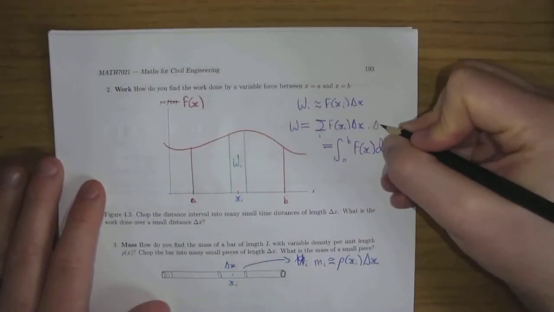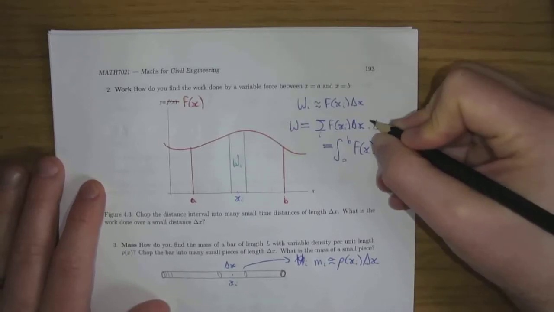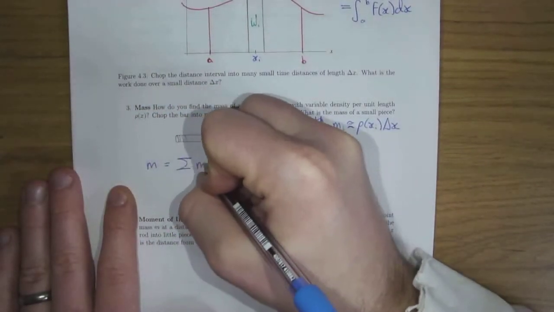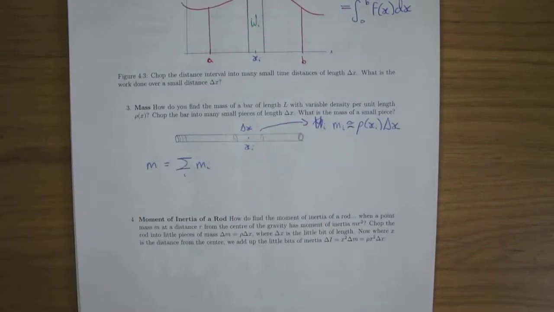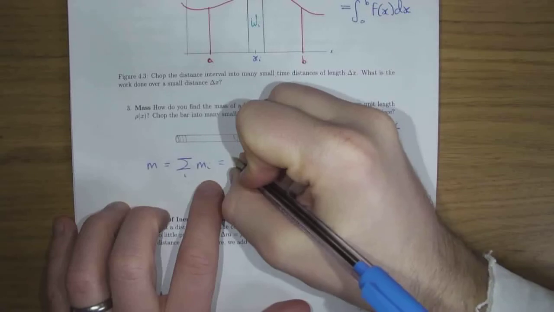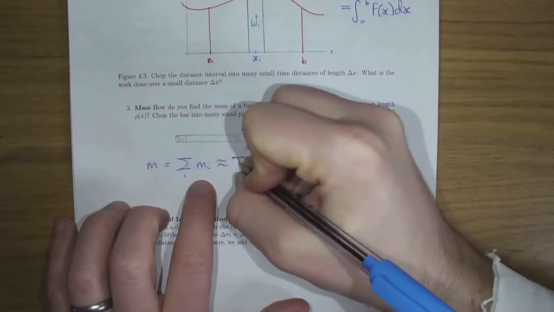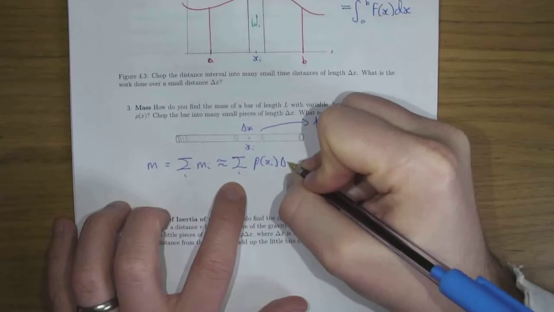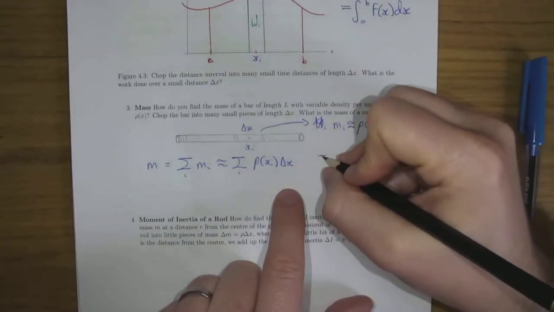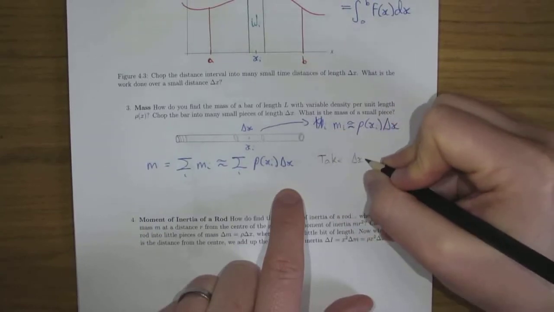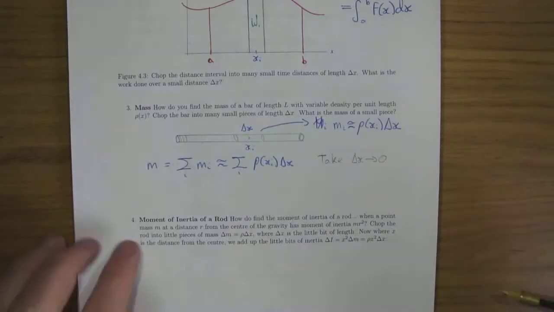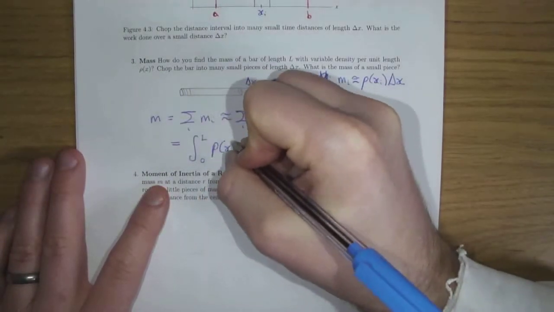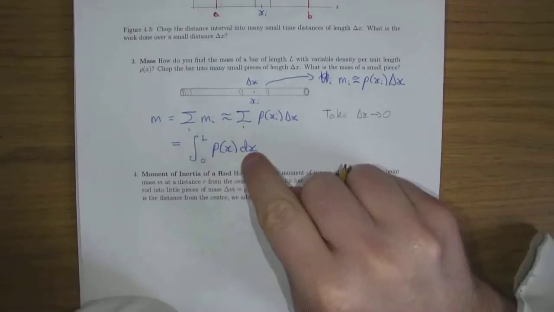if you take delta x to be small, we can do that here properly. So the mass is, add up all the little masses. How do you find the mass of the rod? Chop it up into little pieces, find the mass of each. The mass of each piece is approximately the density per unit length times the length. To make this more accurate, take delta x to go to 0, and then this approximation becomes better, and you get that the mass is the integral from 0 to the length of the rod of the density as a function of distance, dx. So this is a little bit of mass and you're adding it up.